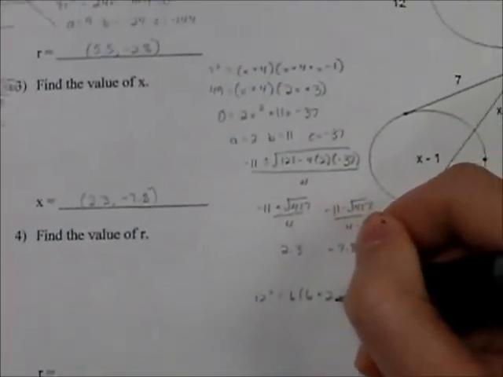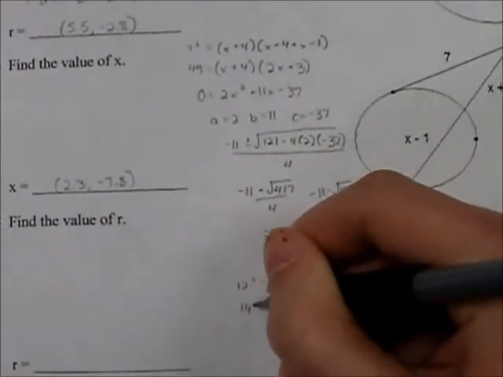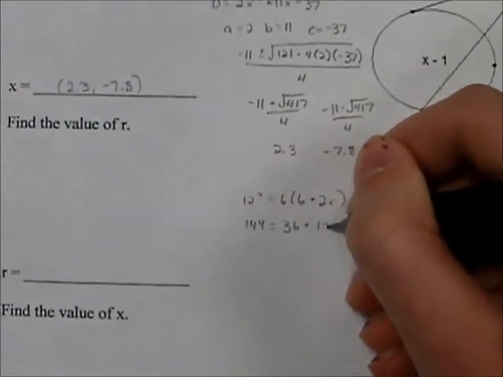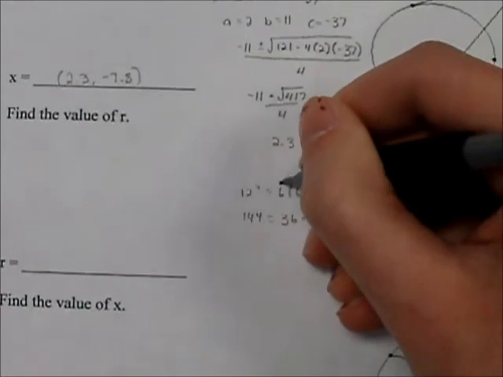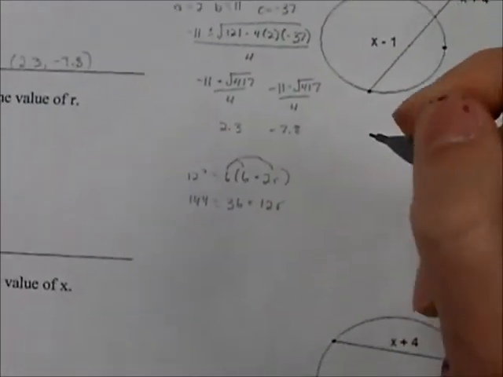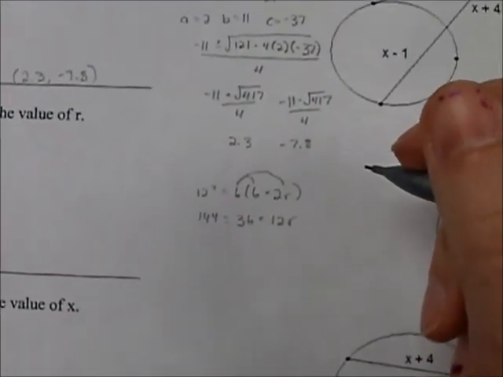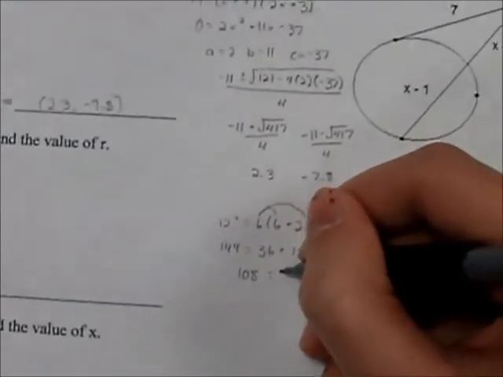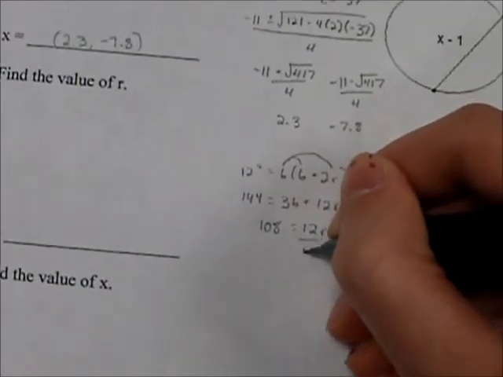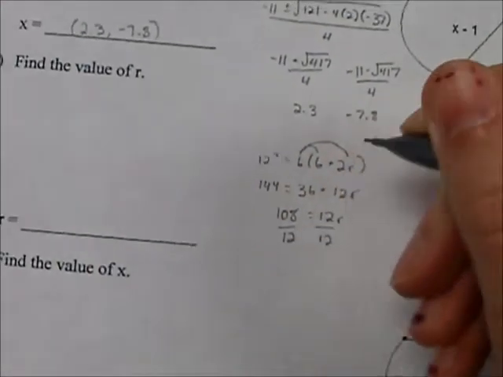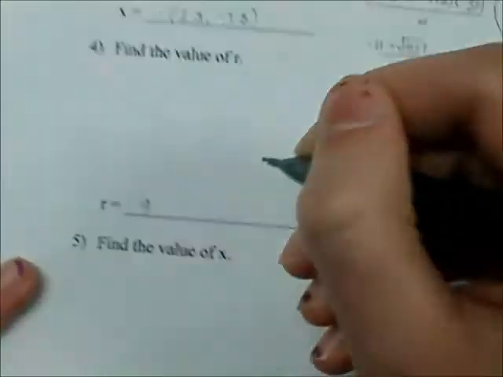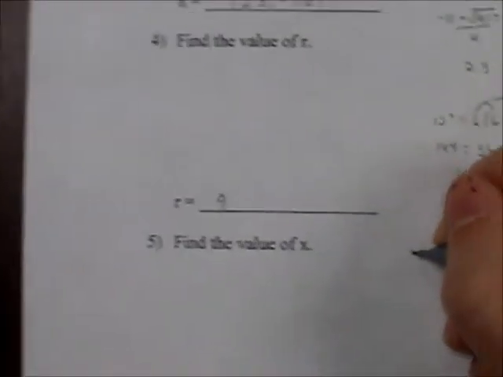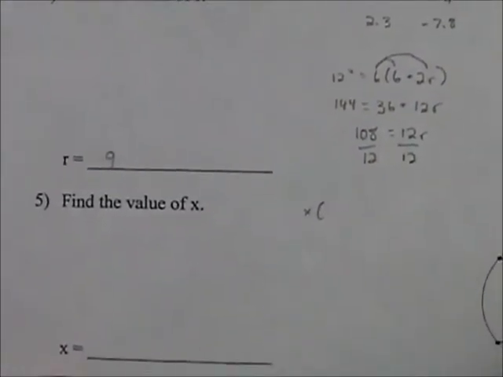Okay, for number 4, we are going to take 12 squared equals 6 times (6 plus 2r). And then simplifying, 144 equals 36 plus 12r. Simplifying again, 108 equals 12r. And then r is going to equal 9. And we use this equation because we had a tangent and a secant that are intersecting outside the circle.